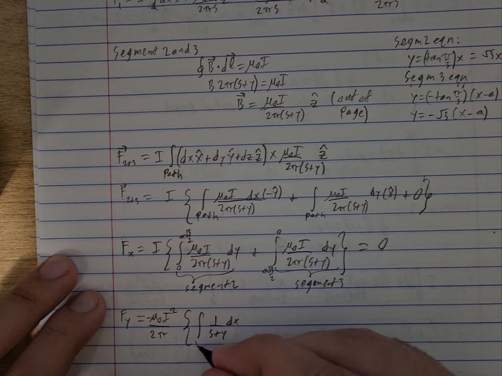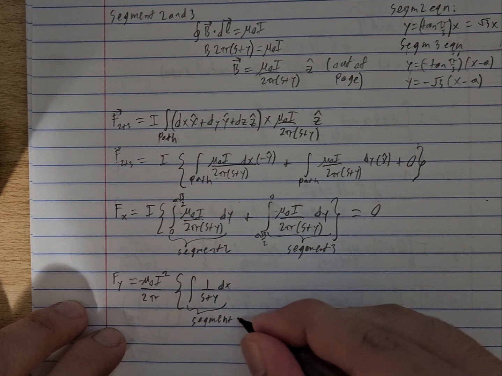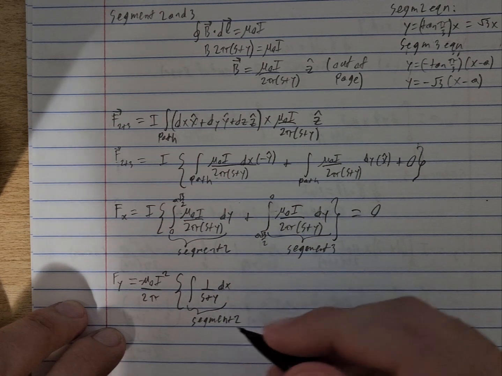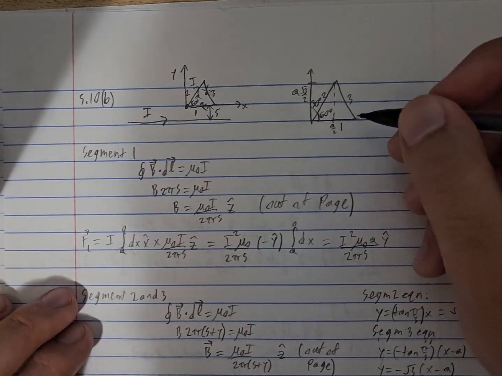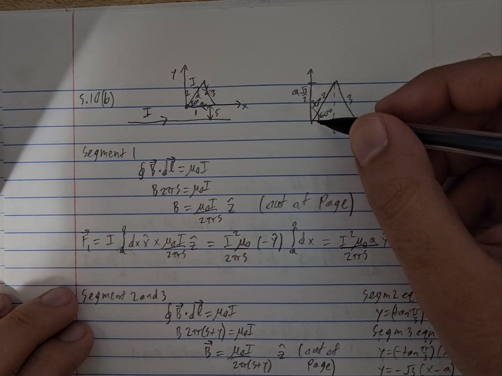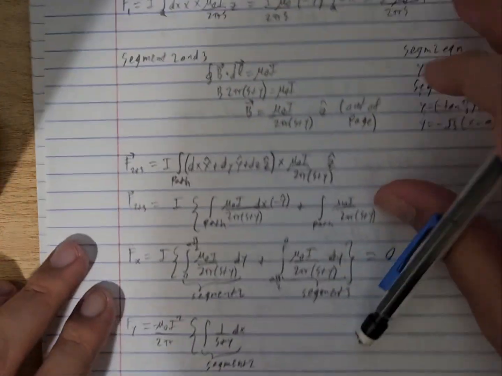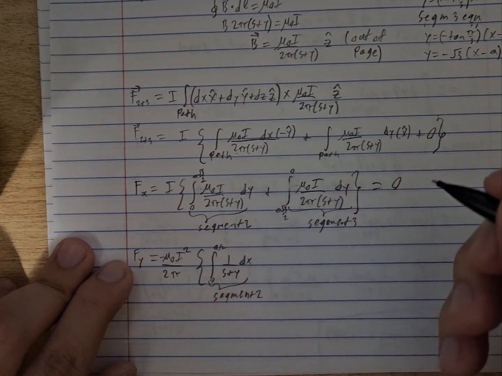And this is going to be for segment 2. So for segment 2, it's going to be going from 0 to a over 2.